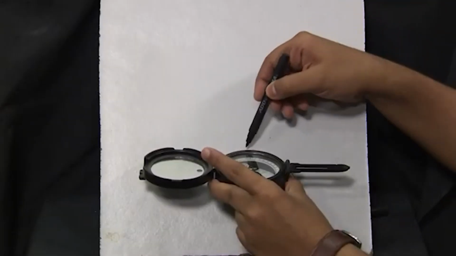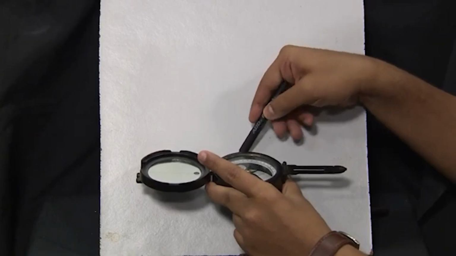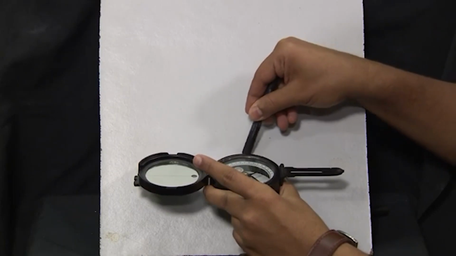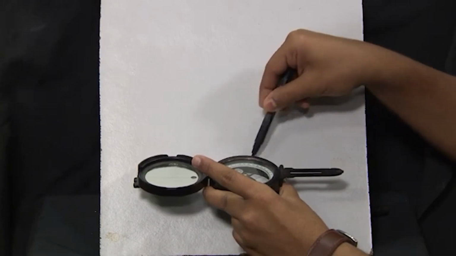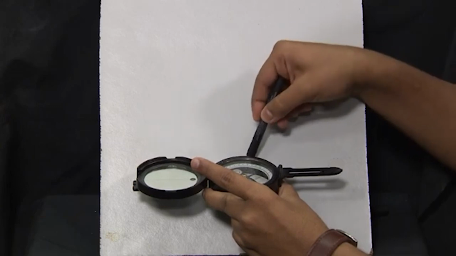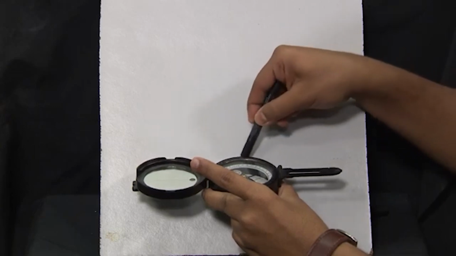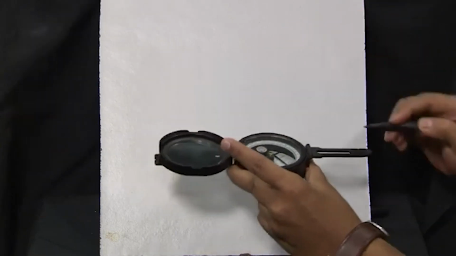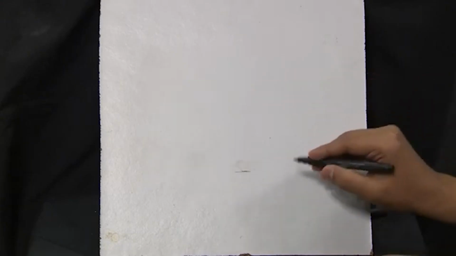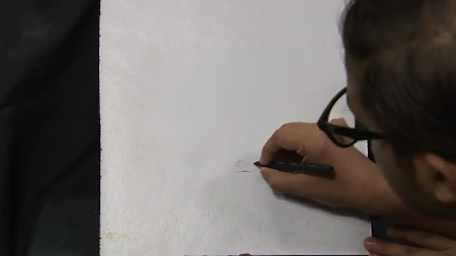Now we draw the strike line along the basal edge of this compass, so the position we were holding. So this comes out to be our strike line, and this end of the strike line is the 220 degree end. So we mark this as the 220 degree end.